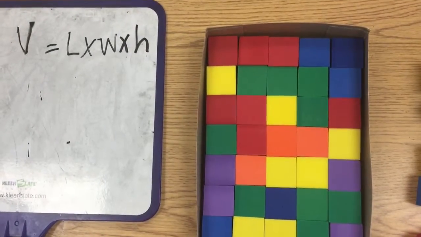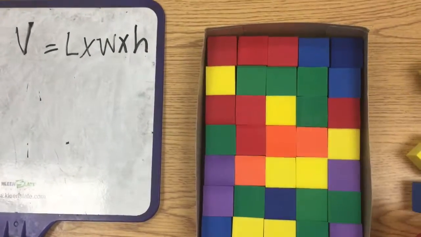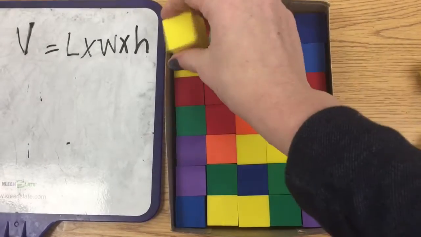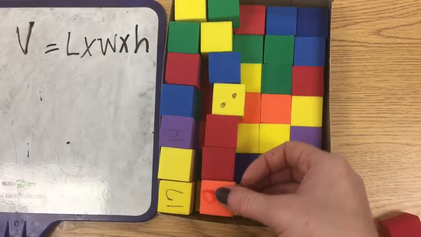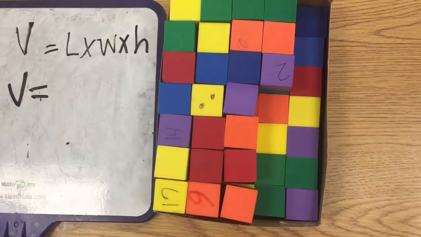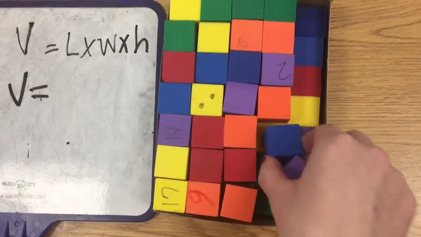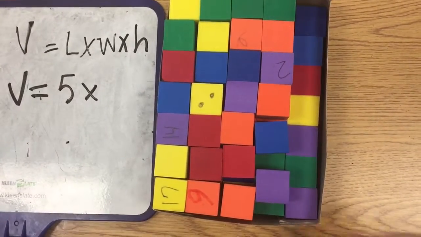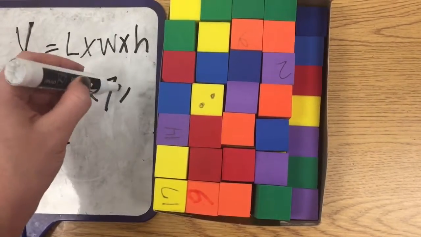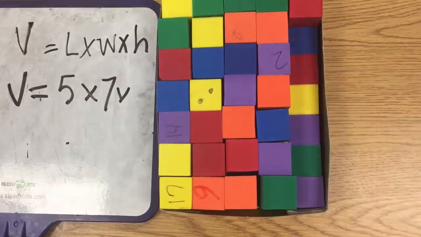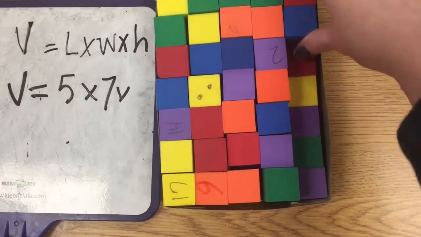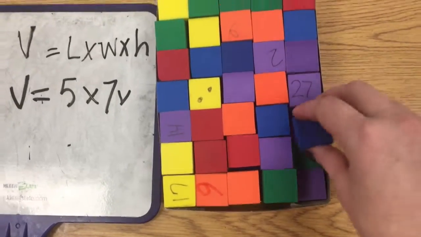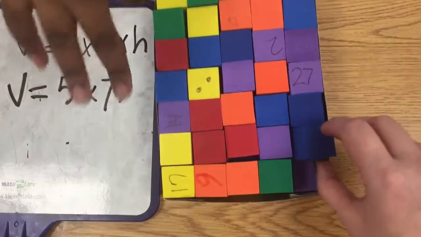So I'm going to add my height to this because I can see that my box is not completely full right now. My area, my length and width are going to stay the same. 5. Correct. And then how much is my width? 7. So that's still 7. So I'm adding another row. So what is my height for this? Your height is like this is the height right here.